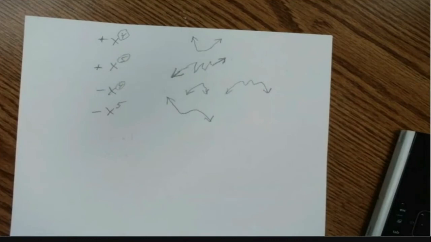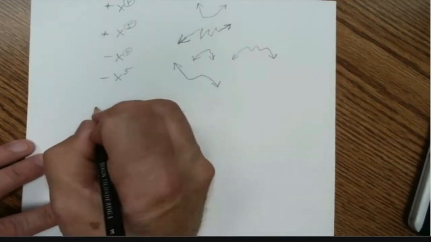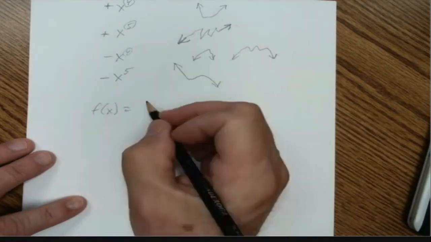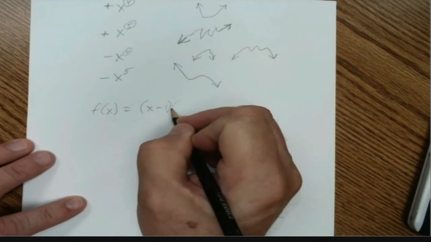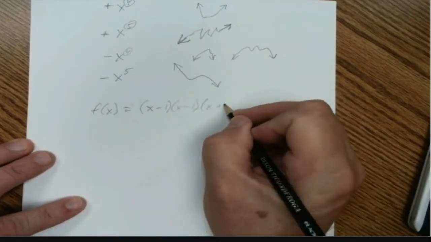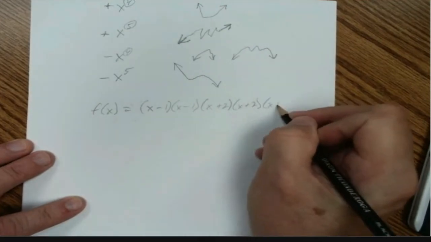What else can we learn about the graph? Zeros tell us a lot about the graph. So this is the last part of lesson 2. Some really cool stuff. Let's say we've got a polynomial, and after we factor it, we find out that the factors are x minus 1, we've got 2 of those, and we also have x plus 2, x plus 2, x plus 2.